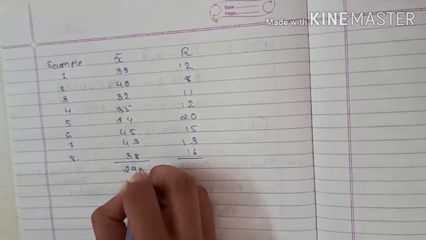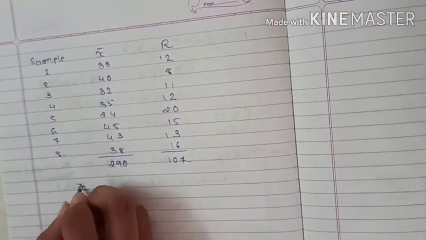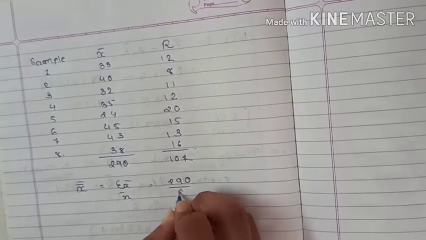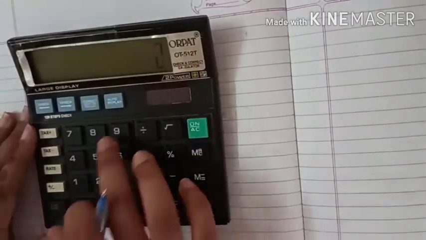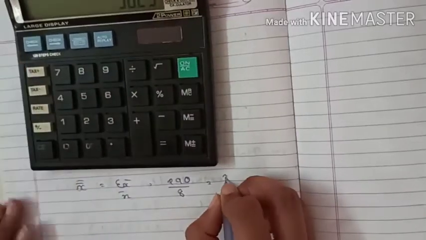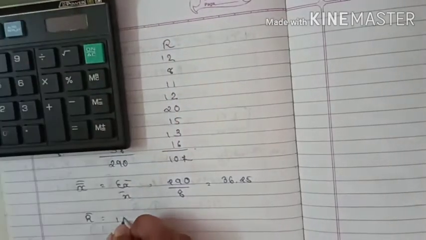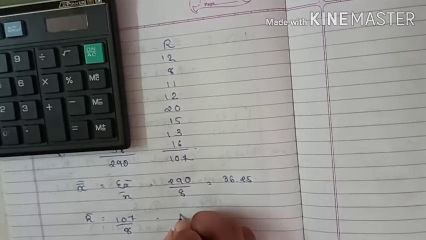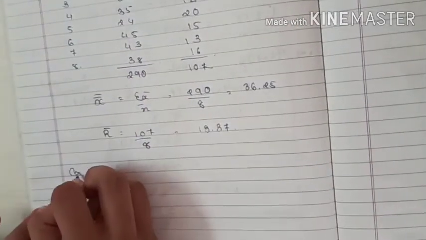Total of the X bar is 290. Total of R is 107. Now X double bar is equal to sigma X bar upon N. So it will come 290 upon 8, which is 36.25. And the R bar is equal to 107 upon 8. It will come 13.37. Let's start with the control limits.